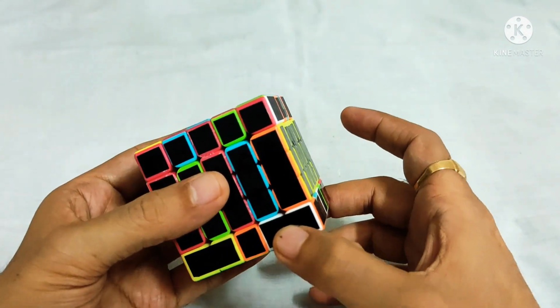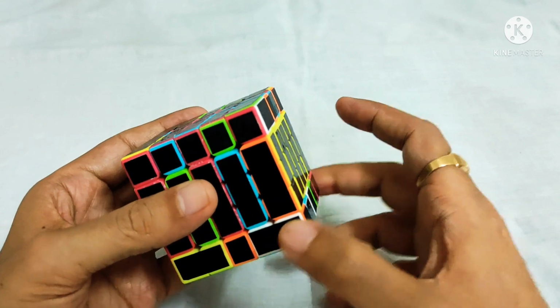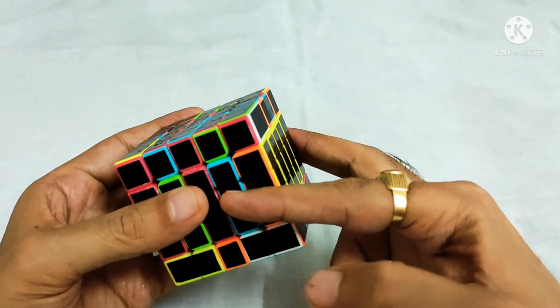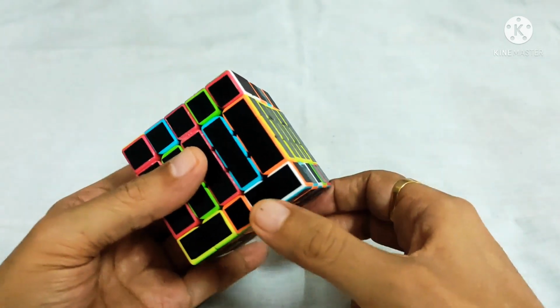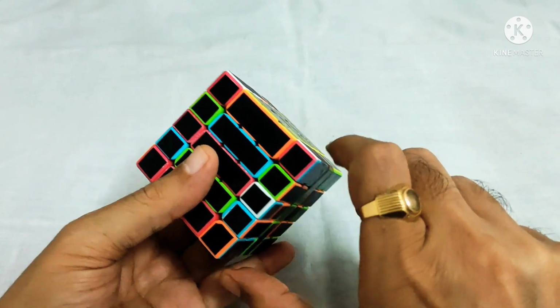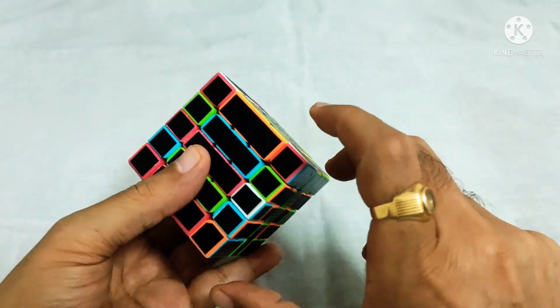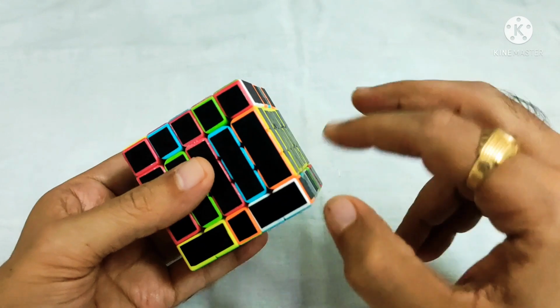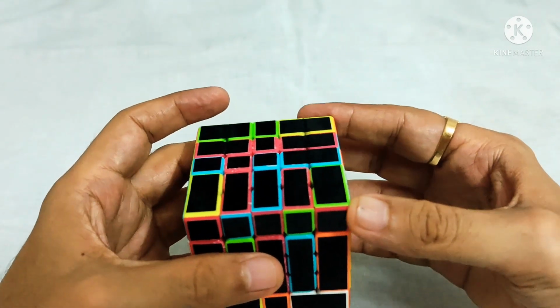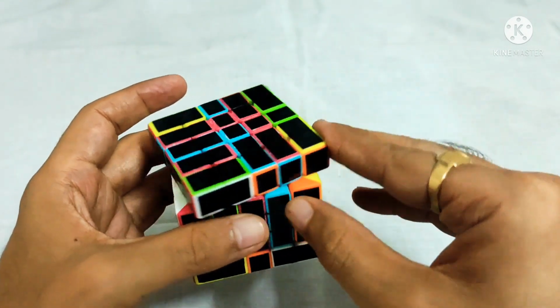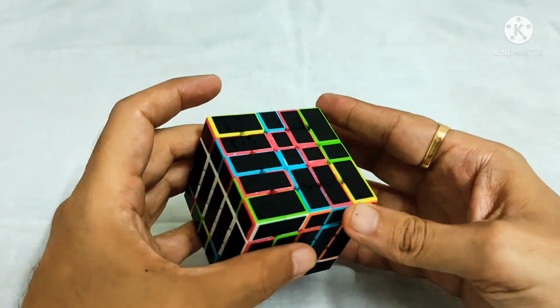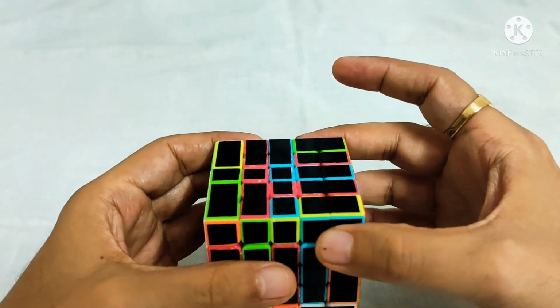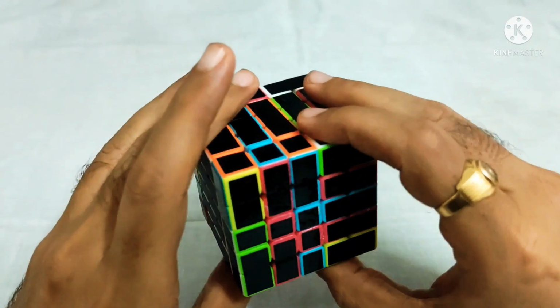Okay, so now you can see this is displaced, but don't worry, because we have done this cycle 3 times, that's why it is displaced, but don't worry, we can place it properly. Okay, so now this is into its correct position.